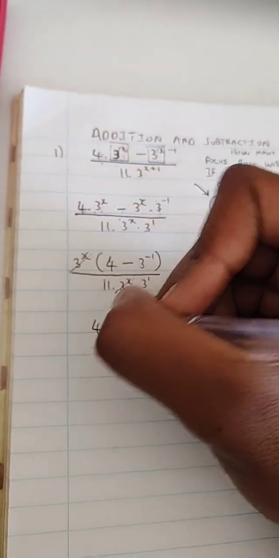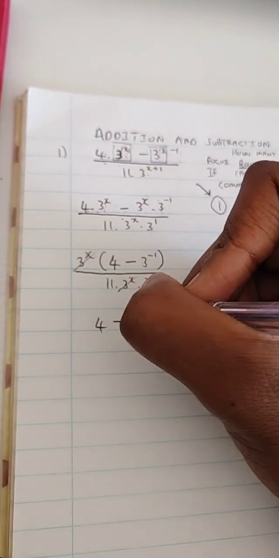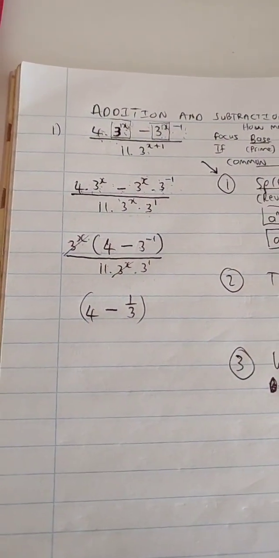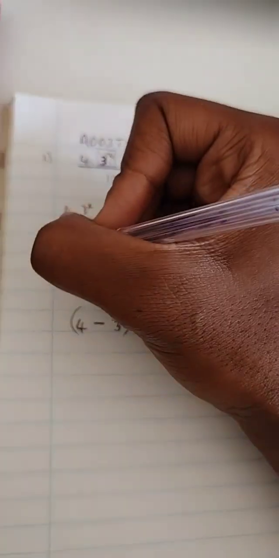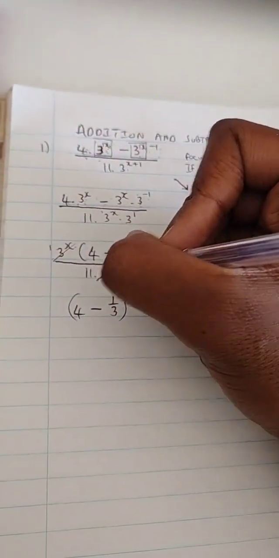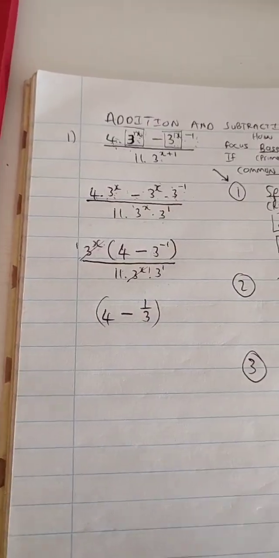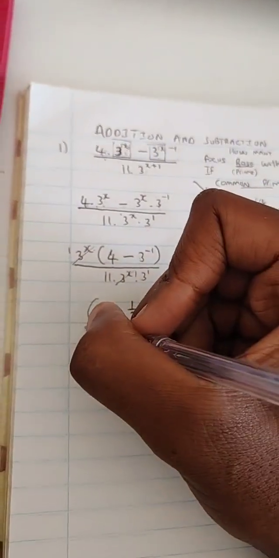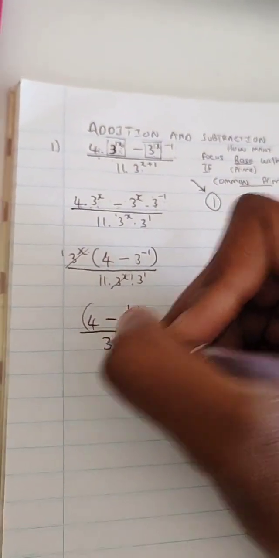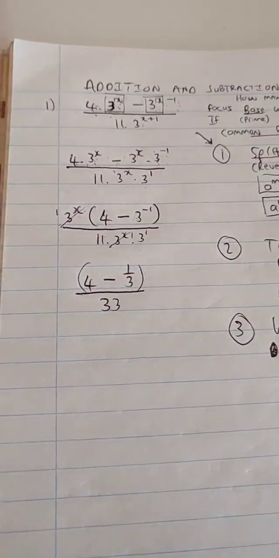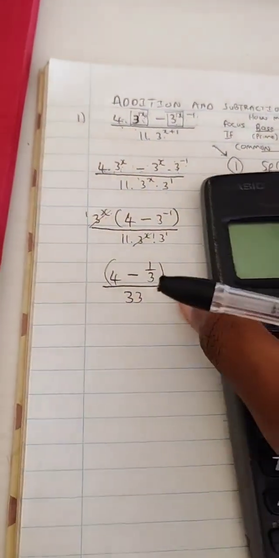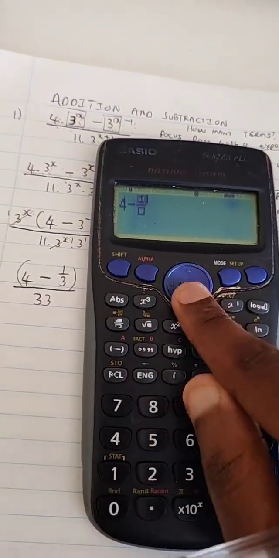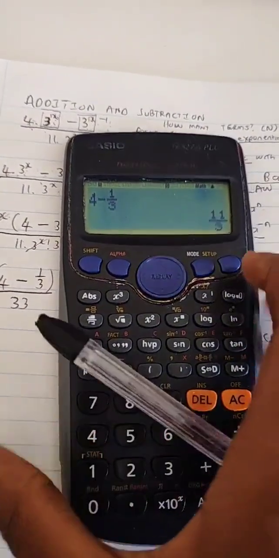What are we left with in the numerator? 4 minus 1 over 3. Okay, remember when you cancel, you are left with 1 and 1 here. Then in the denominator you have 11 times 1 times 3, which is actually equal to what? 33. Okay, and guys, really and truly at this point you could actually grab your calculator and say 4 minus 1 over 3 without really using much.